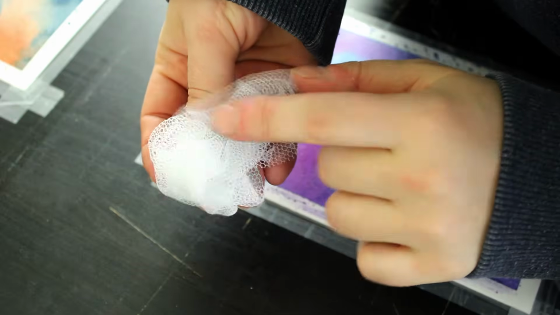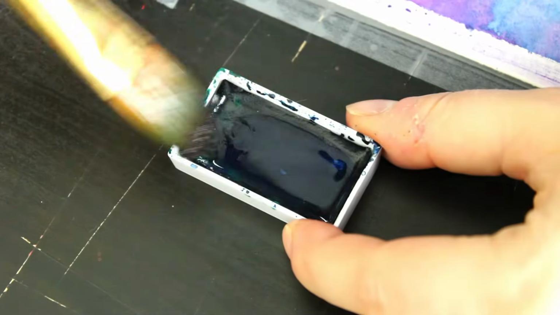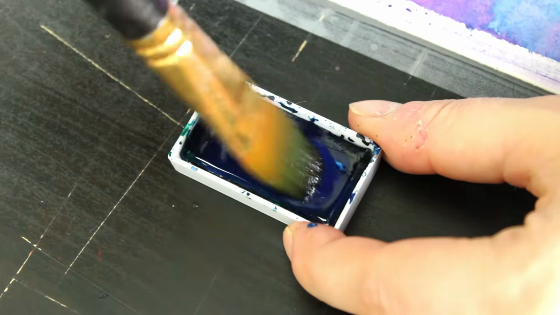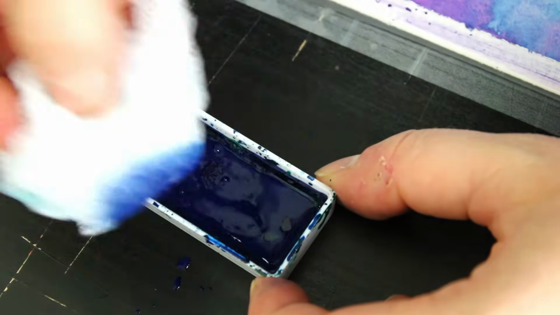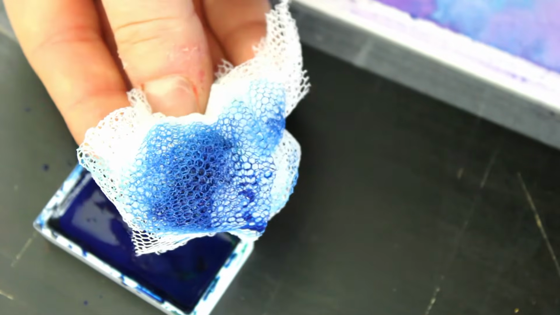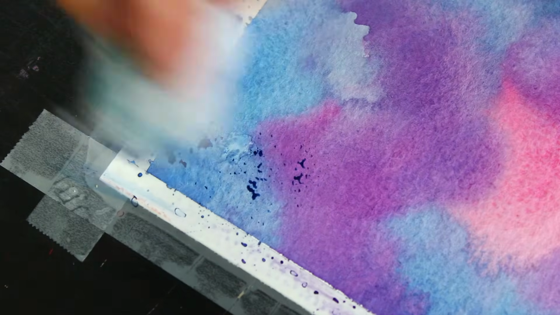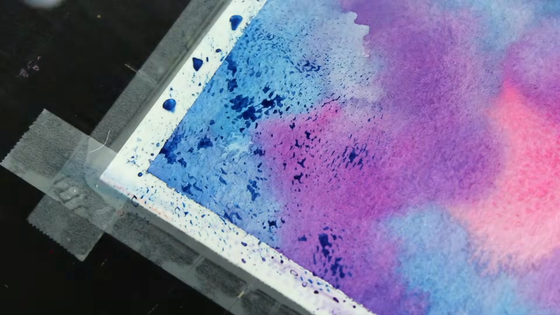Now when the background is dry, you want to grab your mesh and make a little bundle with your hands. As usual, you want to also prep the color that you want. You then dip a little bit of that mesh into that color. Be careful not to completely cover the mesh with the paint. Now very gently dab it all around the areas you want some texture.